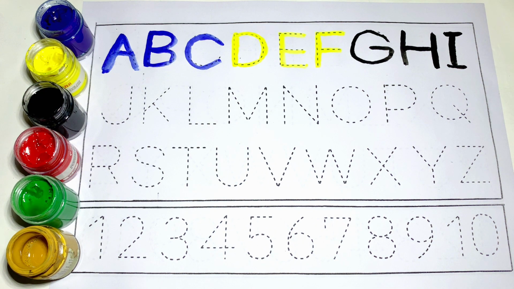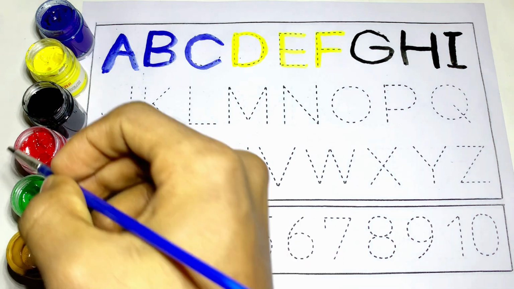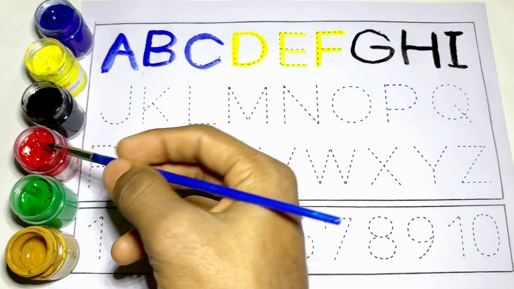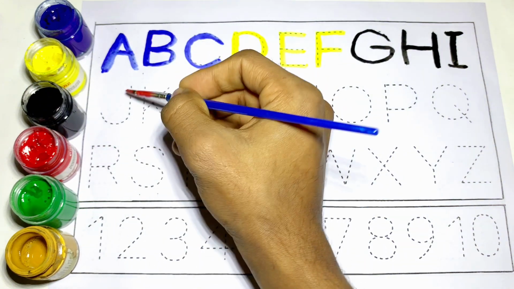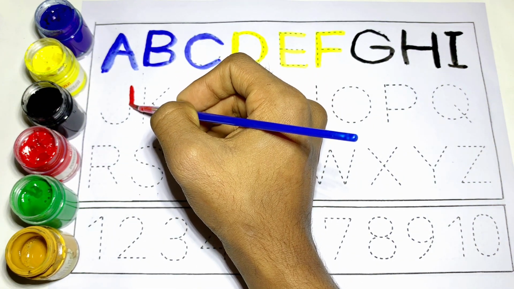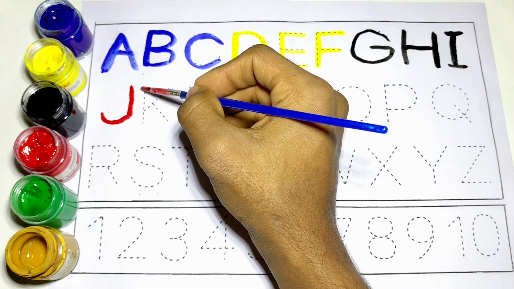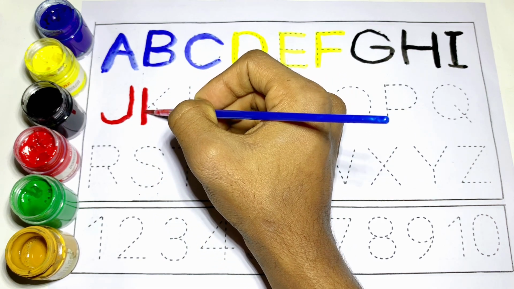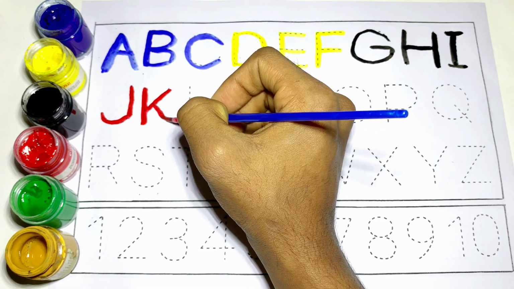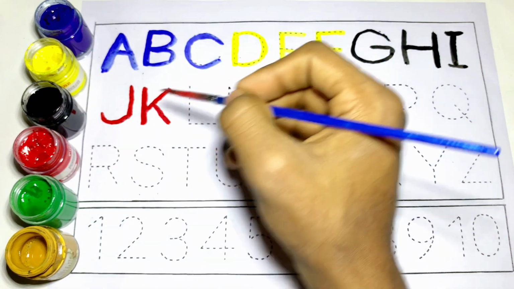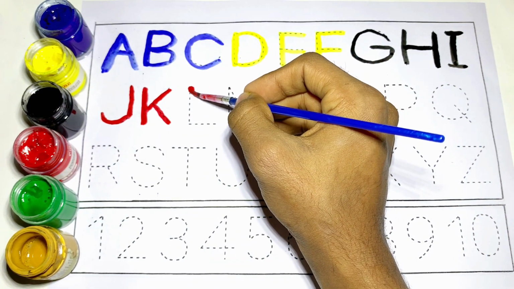Kids now draw J. J is for joker. J is for jackfruit. And use red color. K. K is for kite. K is for king. Kids again use red color and draw L.